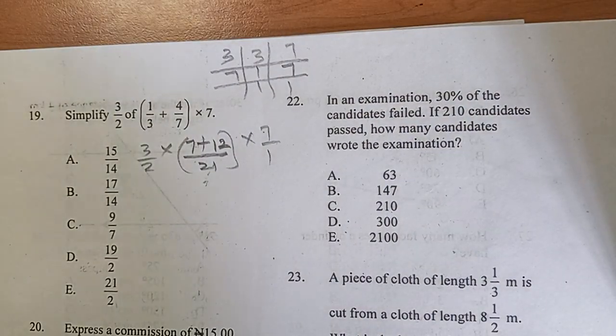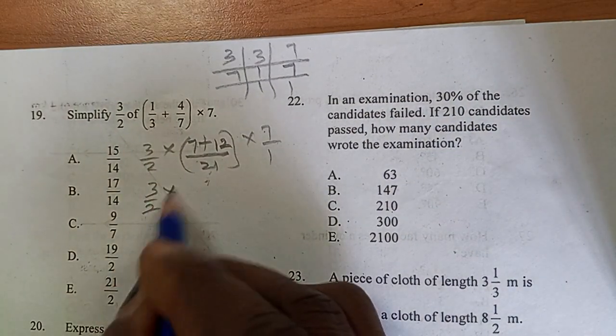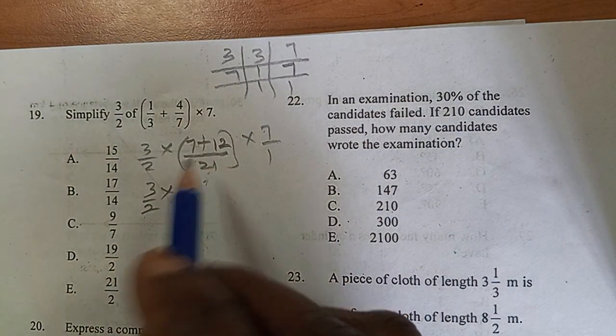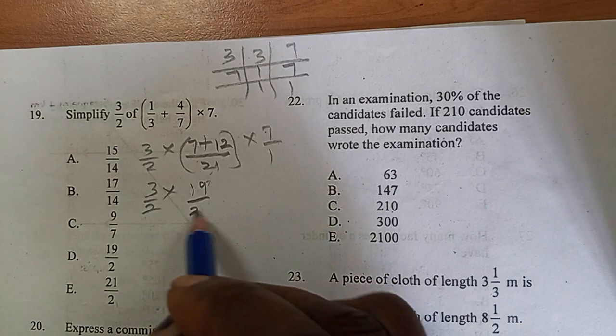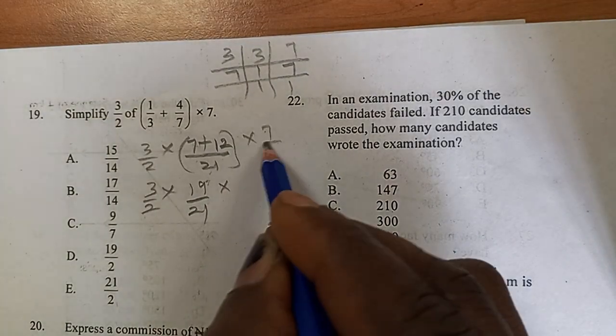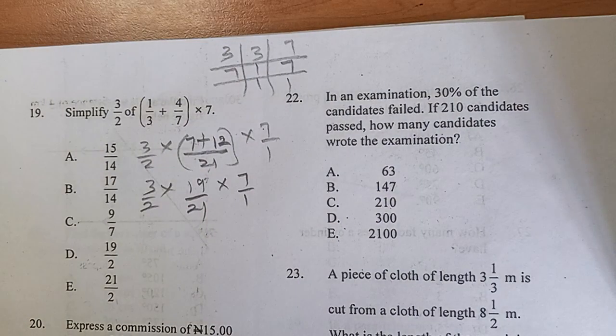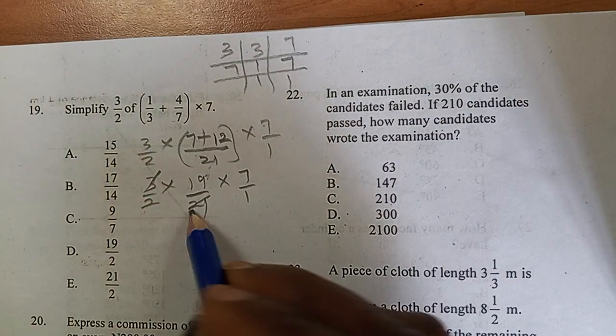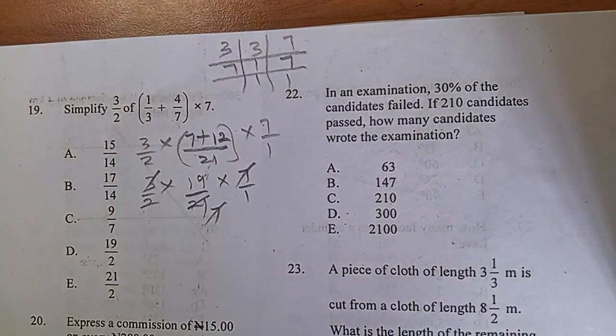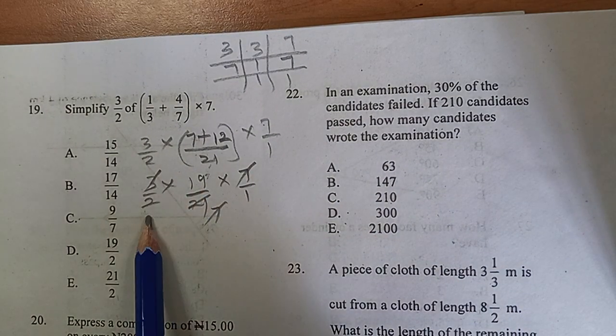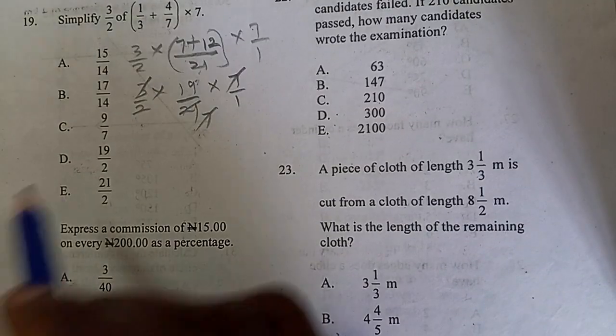Okay, so we have 3 over 2 times 7 plus 12 is 19 over 21. Then times this 7 over 1. So we now have multiplication, which is to be done together by cutting. We can cut 3 here 1, 3 here 7. 7 cancel 7. So 19 over 2 is the answer, which is option D.